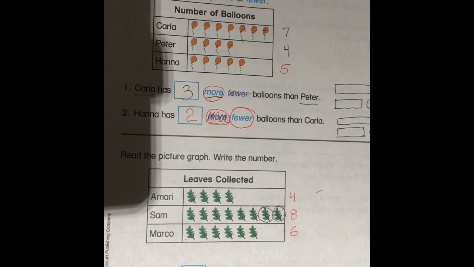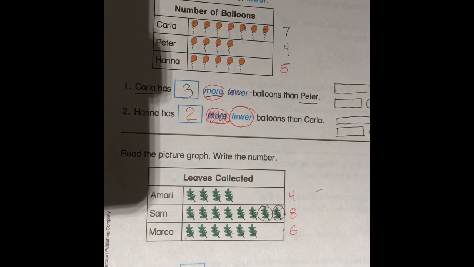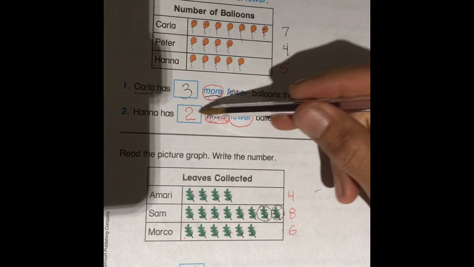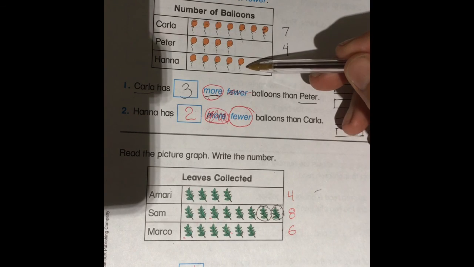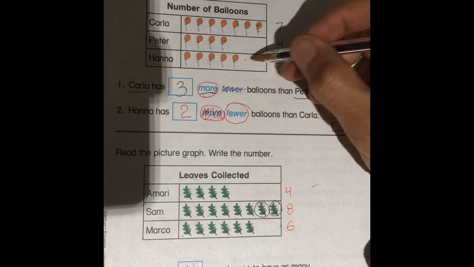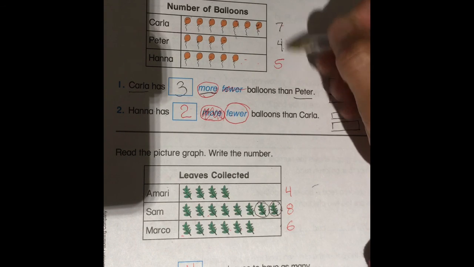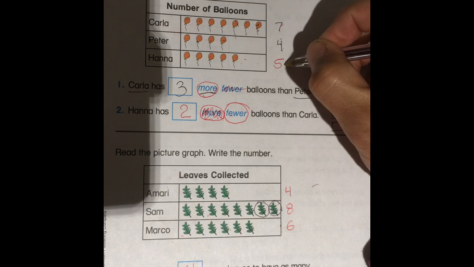I did. Okay, so here are the answers to pages 233 and 234. Number 1, Carla has 3 more balloons than Peter, and again, 1, 2, 3 is an easy way to get that answer. Hannah has 2 fewer balloons than Carla. Comparing Hannah and Carla, Hannah would have to have 1, 2 to have as many as Carla. And then I can also think about that as 7 is 2 more than 5.